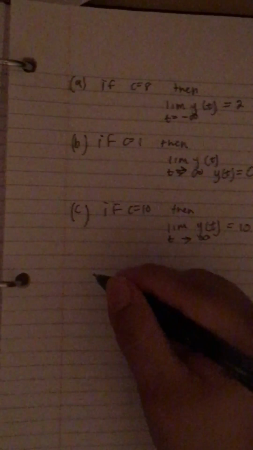Part A is asking if c equals 8, then what is the limit of y of t as t approaches negative infinity? Part B is asking if c equals 1, what is the limit of y of t as t approaches infinity? Part C is asking if c equals 10, then what is the limit of y of t as t approaches infinity? And Part D is asking if c equals 2, then what is the limit of y of t as t is approaching negative infinity?